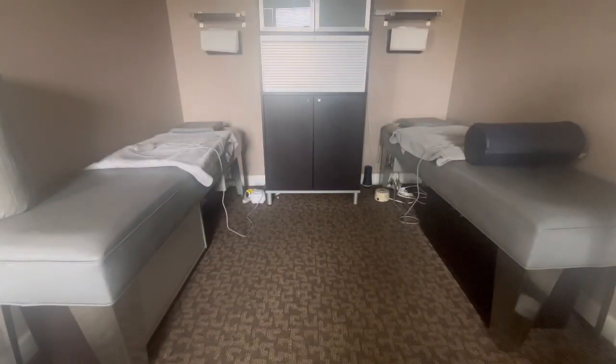And here what we have are two intersegmental traction tables. These are tables that are very gentle, very comfortable, very effective with helping to increase mobility, spinal motion, decreasing pressure and tension along the spine. We oftentimes will do this prior to an adjustment.